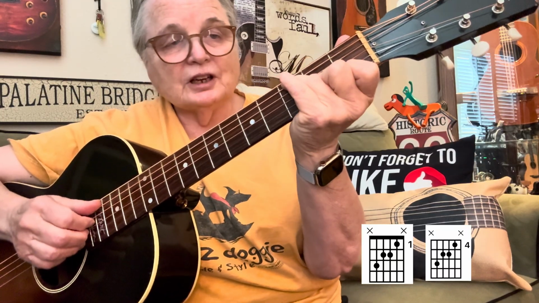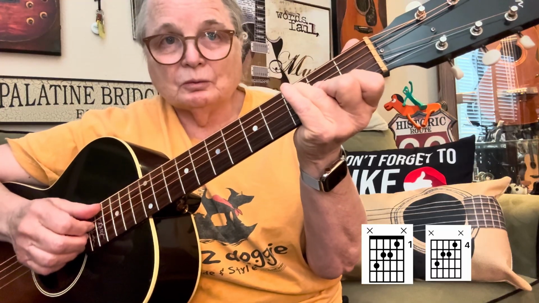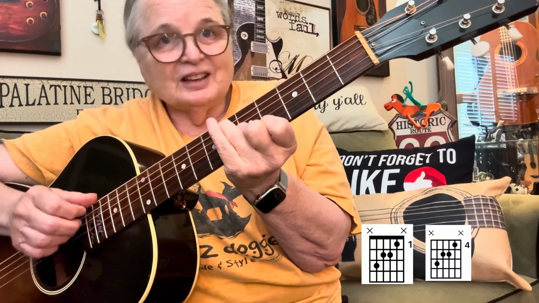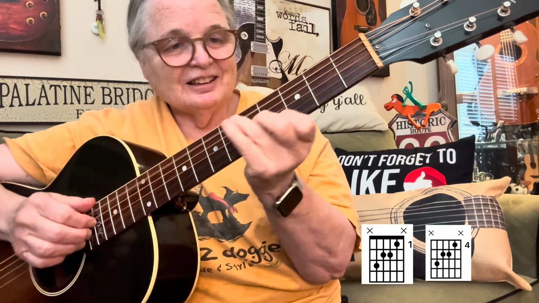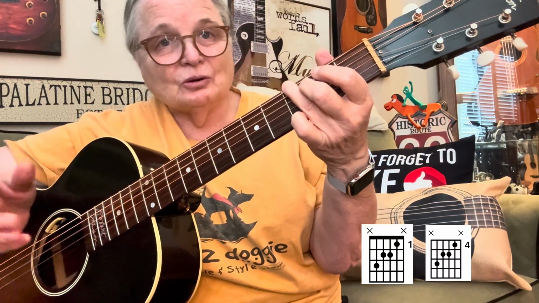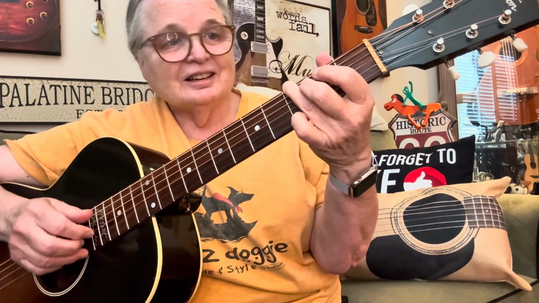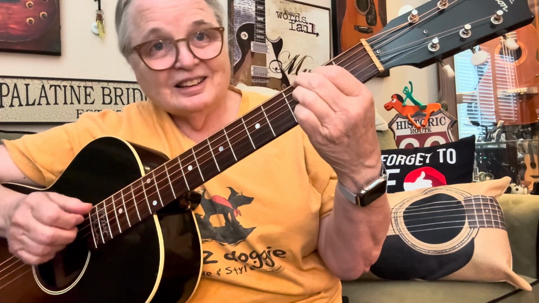So what I do is I just roll up to the 4th fret with the same shape. Don't change it, okay? Then you go to the G chord. Back into your... That's the same run as we did when we started. There it is again.